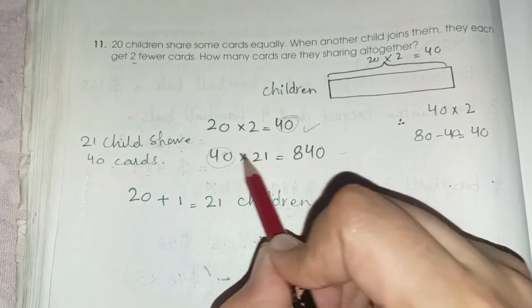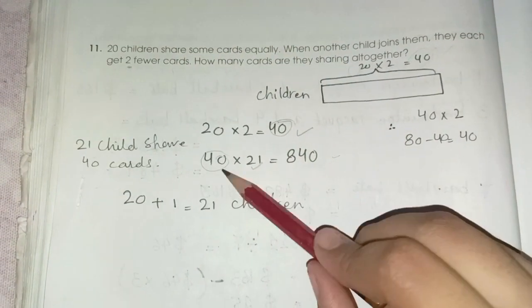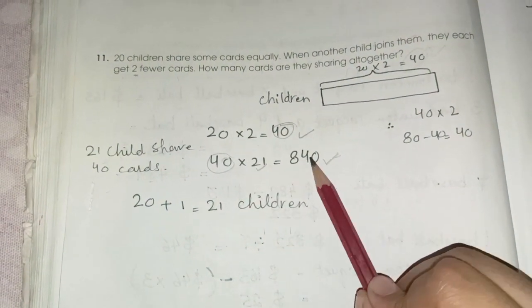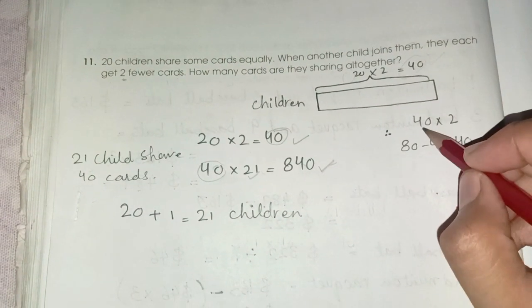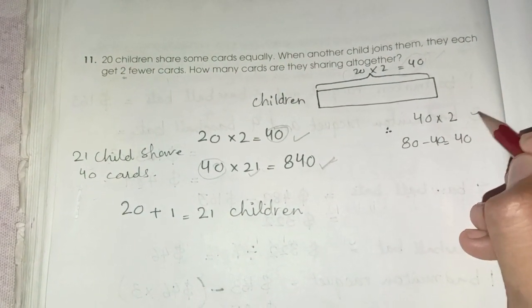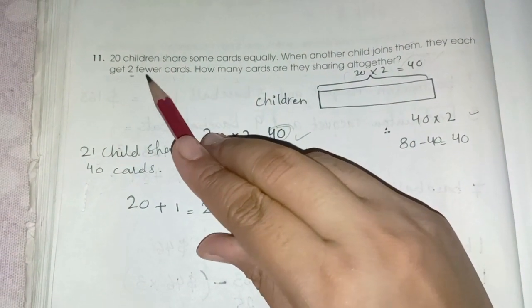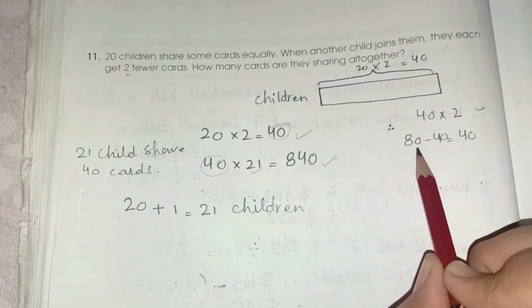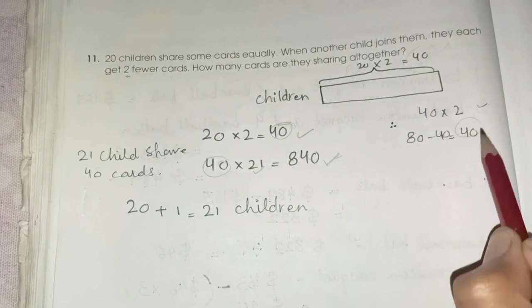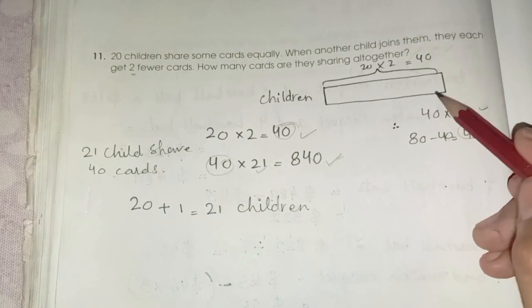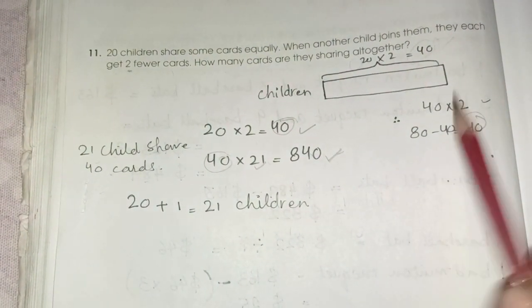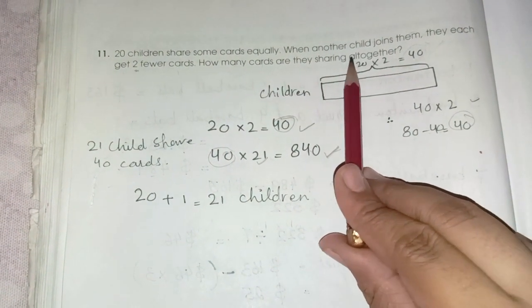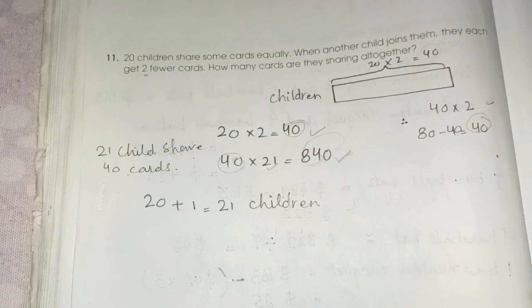40 cards equally shared among 21 children. So 40 multiplied by 21 is 840. How many cards are they sharing altogether? 840. And here we have 40 multiplied by 2 is 80, because they have total 40 cards, but they said 2 fewer. It means that 80 minus 40 is 40 if they have fewer cards. So the answer is, how many cards do they share altogether? They share 840 cards altogether.